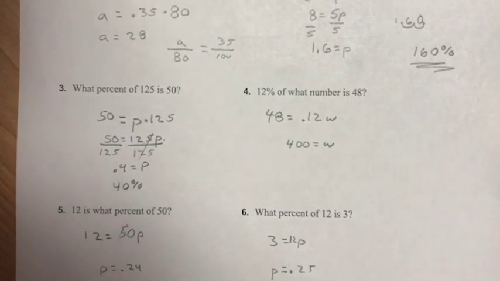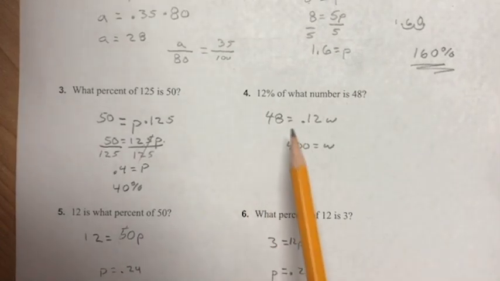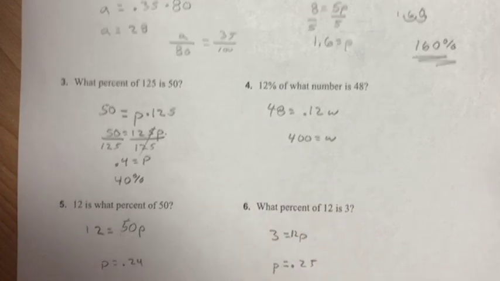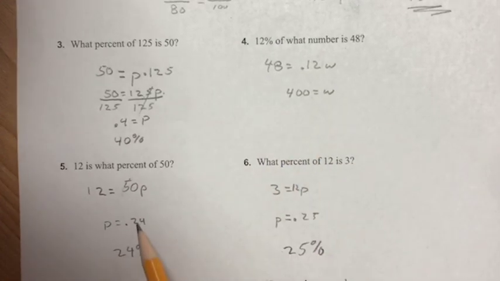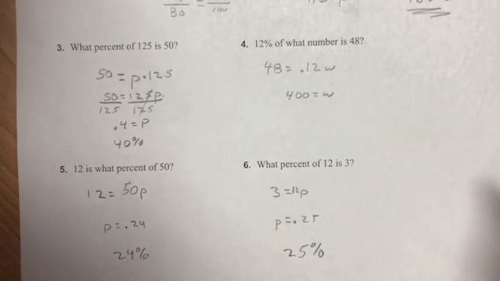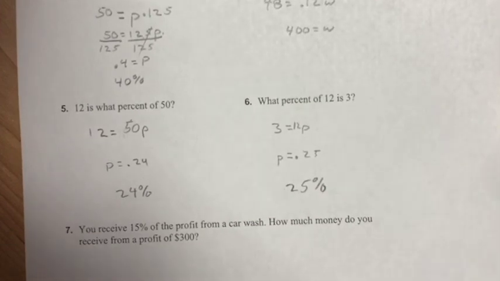All right, so number 4, you should have had an equation that looks much like this with the answer of 400 is your whole. For 5 and 6, you should have gotten 24% and 25%. You know how to find me if you've got questions. All right, let's look at the last problem, number 7.